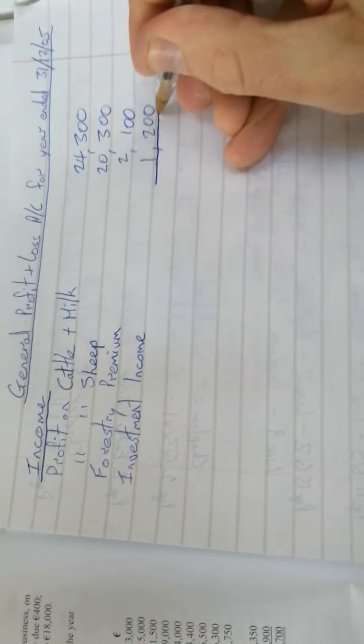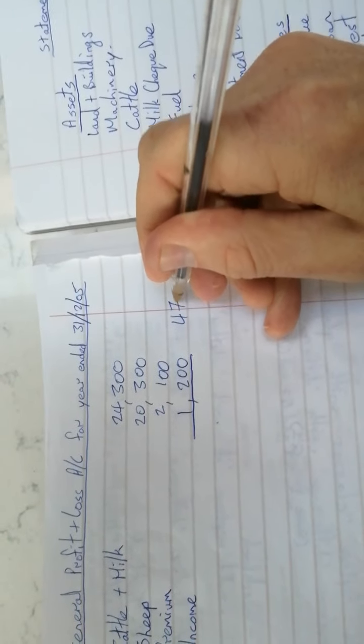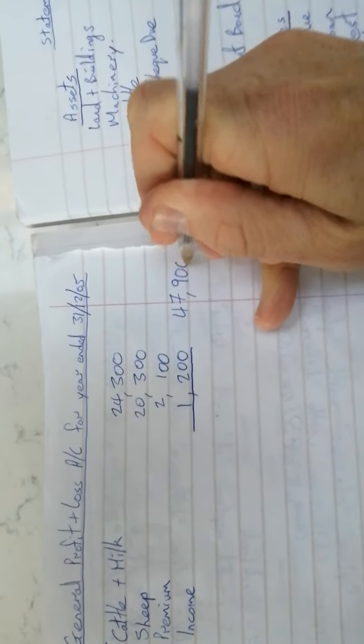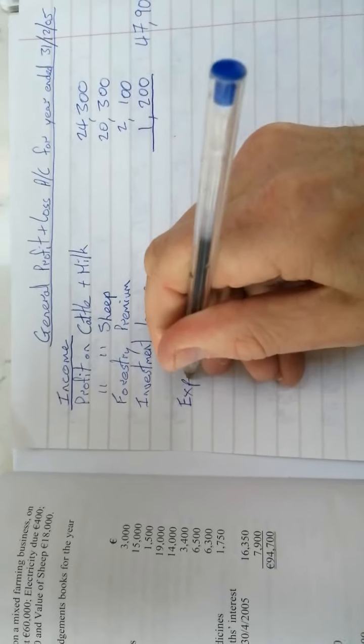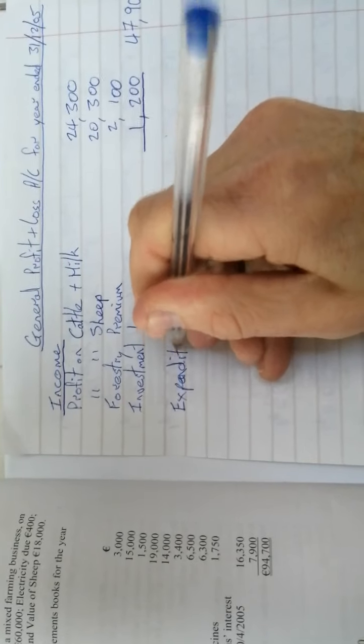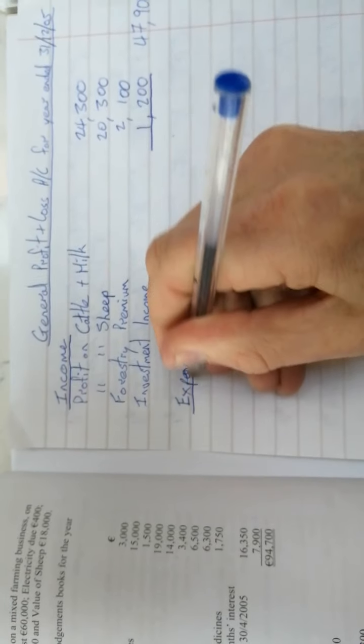Okay, and that's all there is for the income side of this. And if we tot that up, it comes to 47,900. Okay, and we're ready to start our expenditure side. Okay, so a bit more on the expenditure side than there is in the income side.